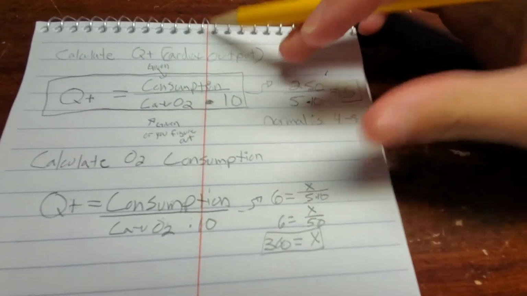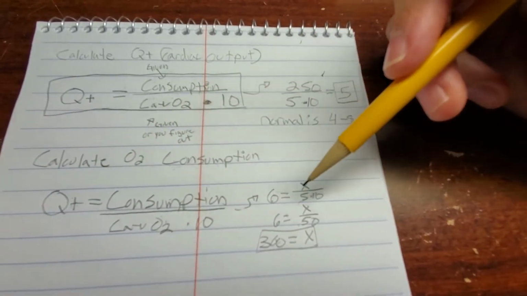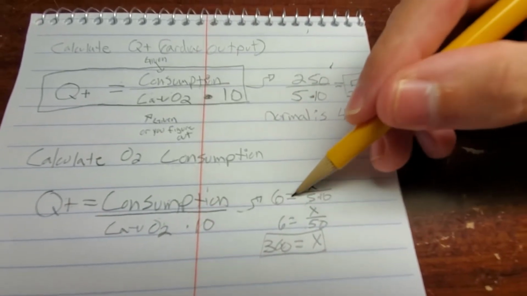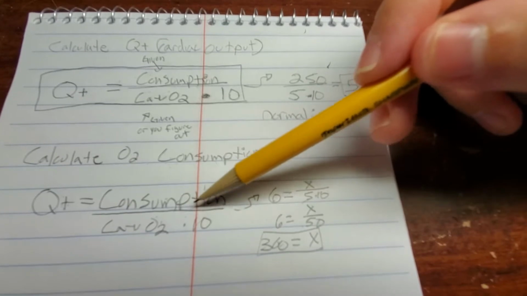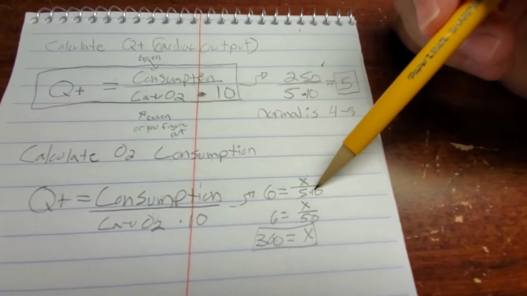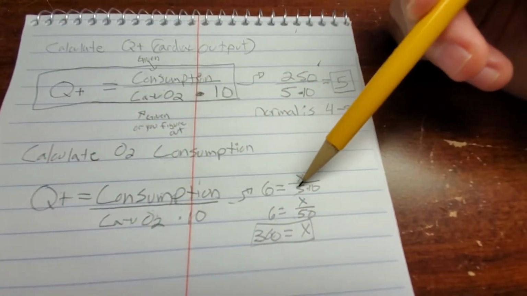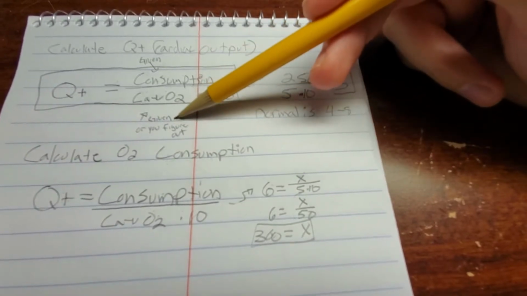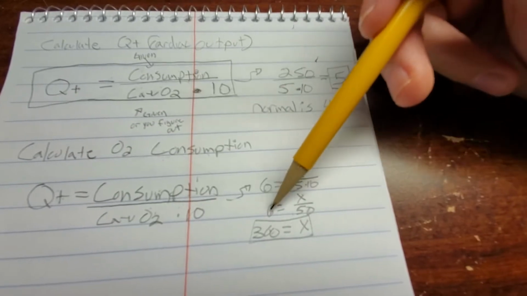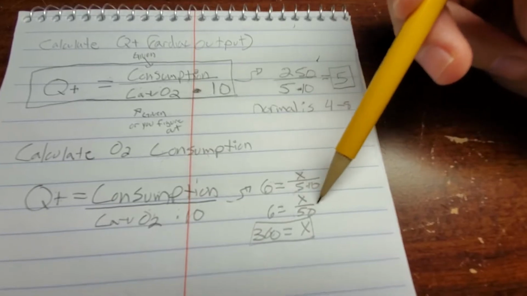So I'm just going to do the same thing. Let's say they gave us 6 as the cardiac output. So we do 6 equals X, because we don't know consumption, divided by the Ca minus VO2, which is either given, just like up here, or you have to figure that out, times 10. So we simplify it. So 6 equals X divided by 50.